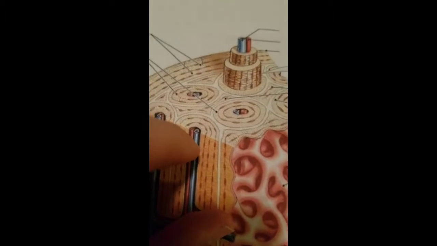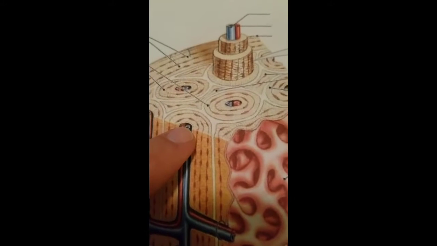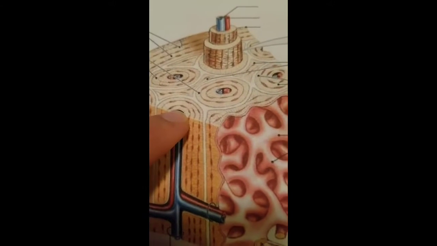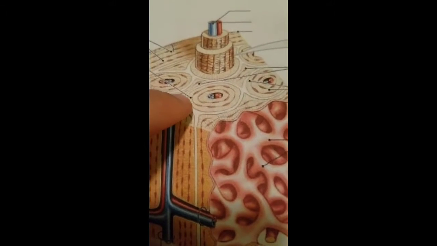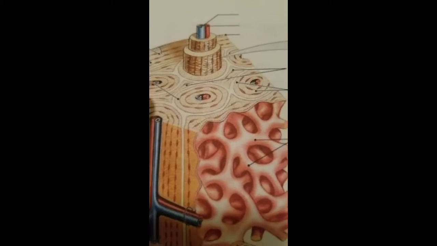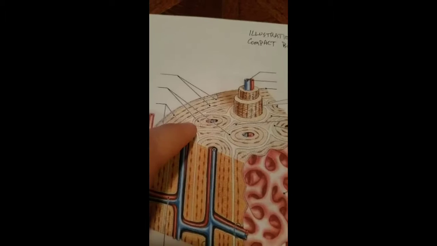So the central canal is the actual canal where the blood vessels and nerves run. And then when you go on top here, you have the lacuna, which comes along the outside. The osteon, which is the whole circle unit there.